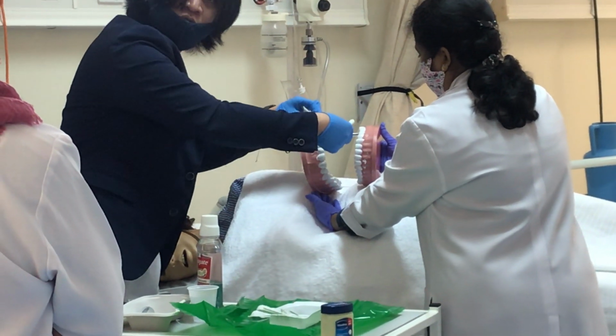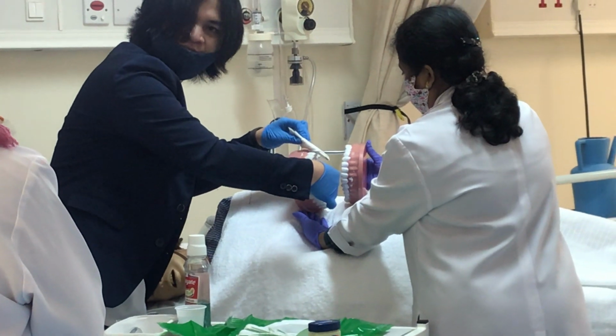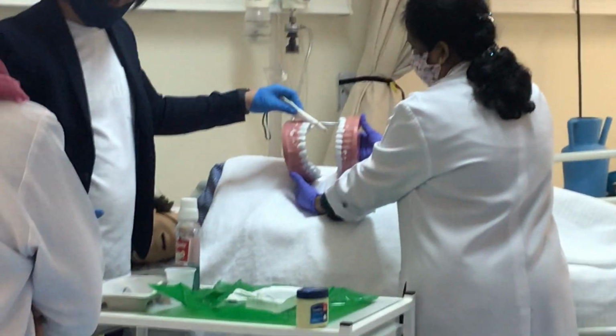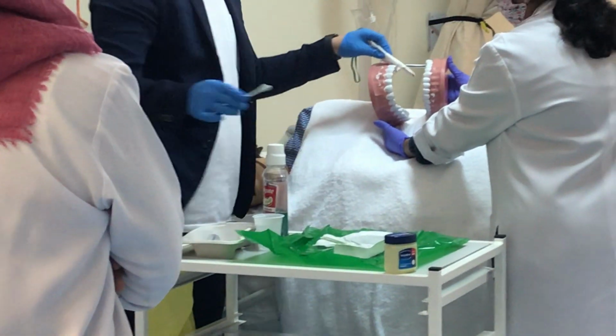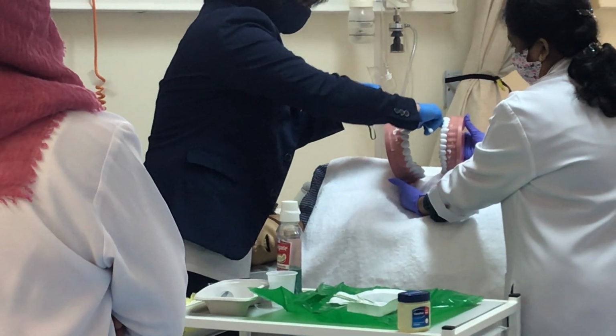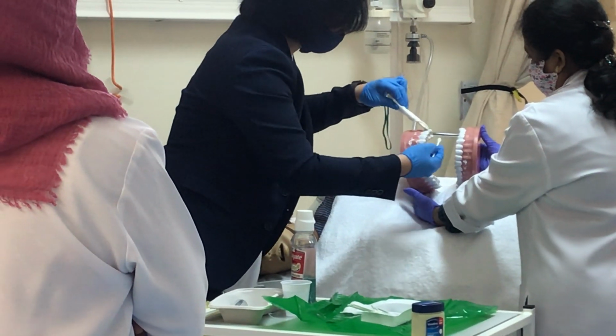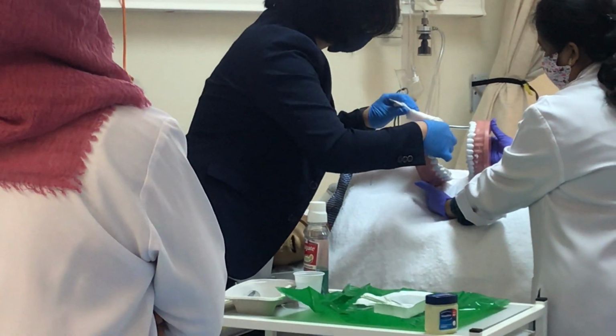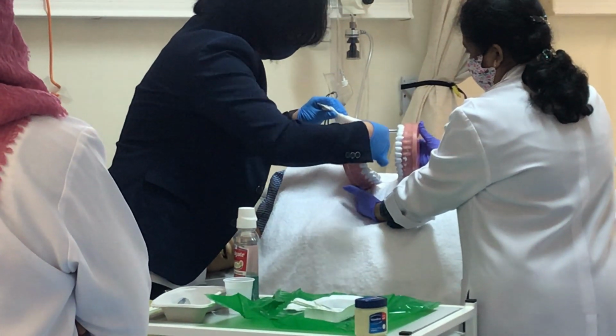And then you can do it also down, you can do it also inside. Okay, this is sulcus to crown. And then drop. And then the next one is the biting surfaces. Biting surface is this one, the one that we use in biting food. Okay? And you can clean this one by moving the oral swab forward and backward. Like this.